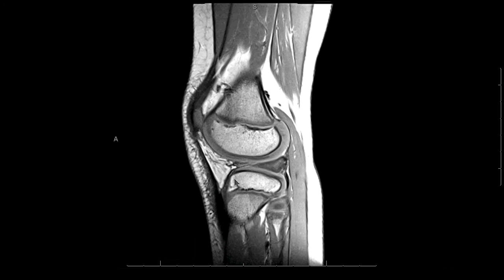It's quite possible that this is a Wrisberg type of discoid meniscus in that it's attached to the Wrisberg ligament and not to the tibia, and so it is much more prone to moving around, hence the propensity for bucket-handle tears in this type of meniscus.